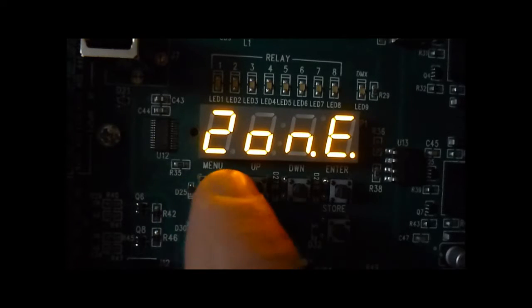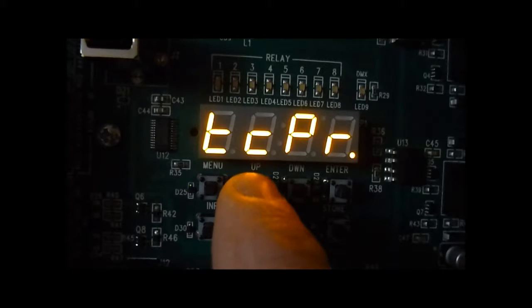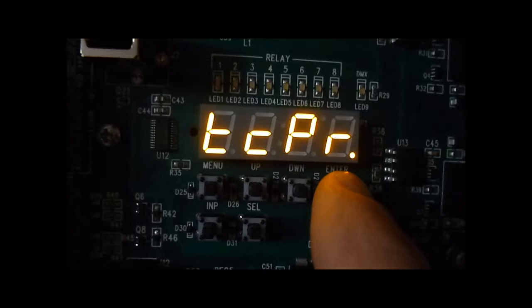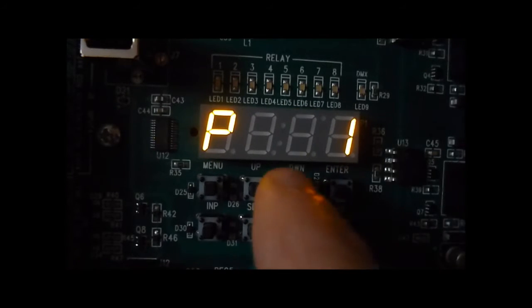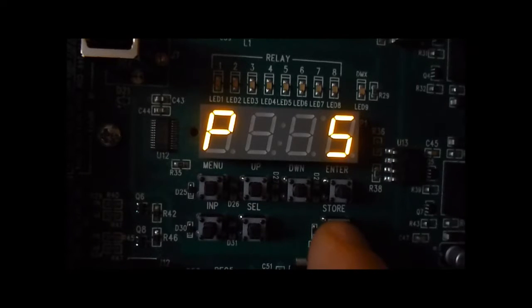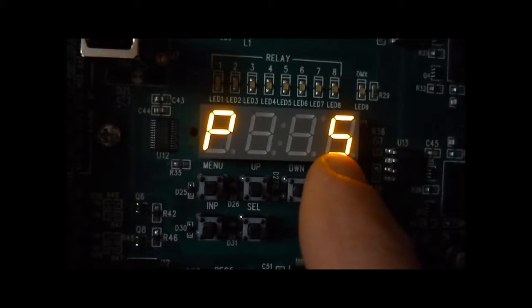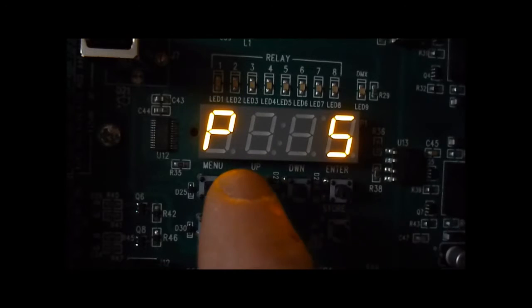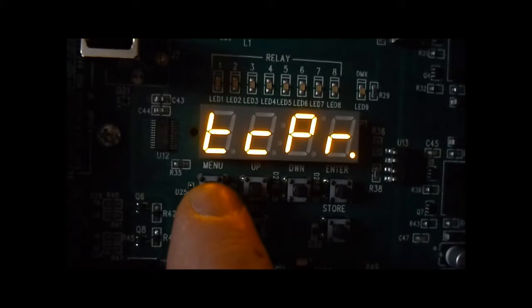We'll go back one menu item, scroll up to the time clock response preset. Certain modes like option 3 will use this preset. Press Enter and select one of 16 presets. Scroll to the preset you want to use and press Store. So preset 5 will be recalled on mode option 3.